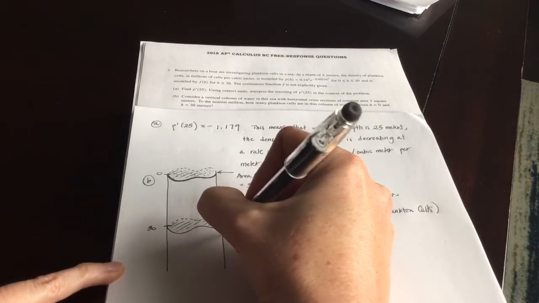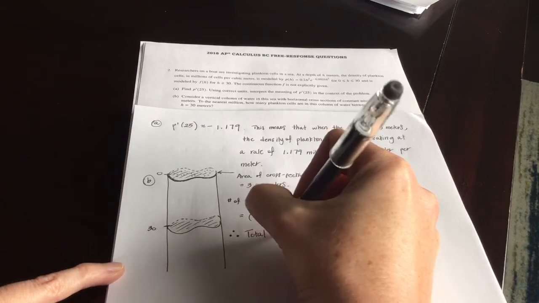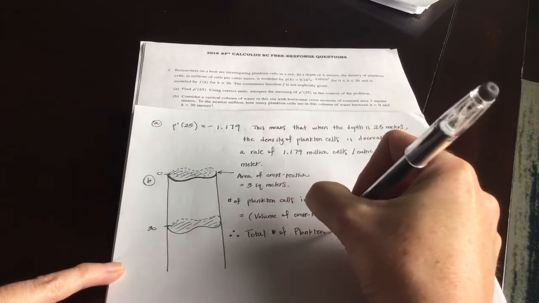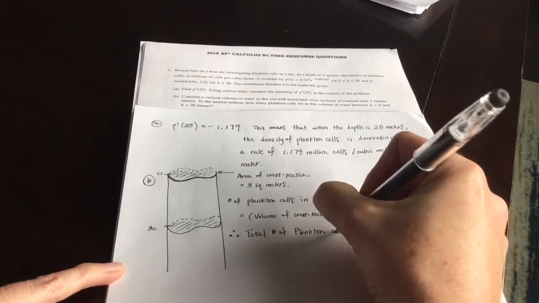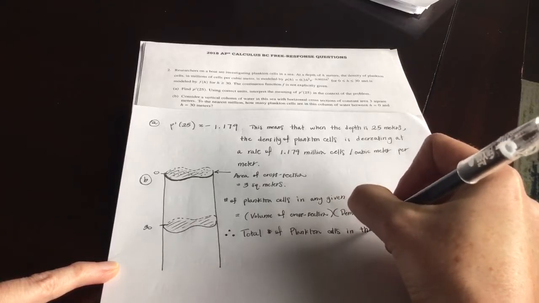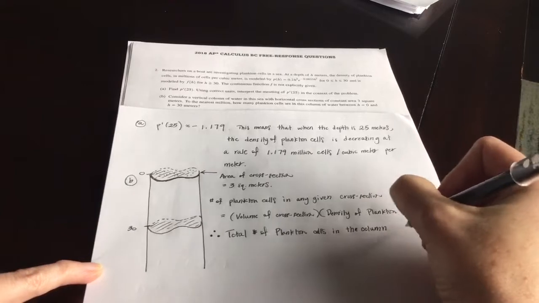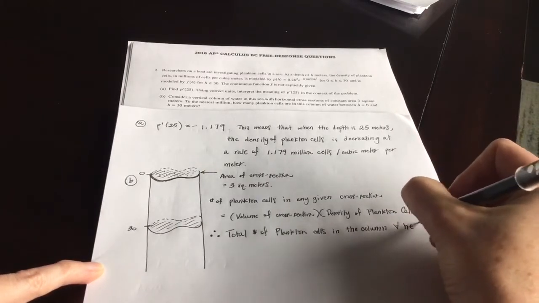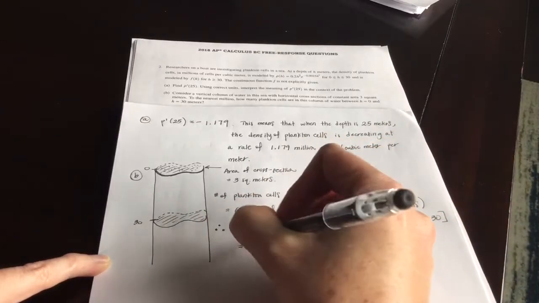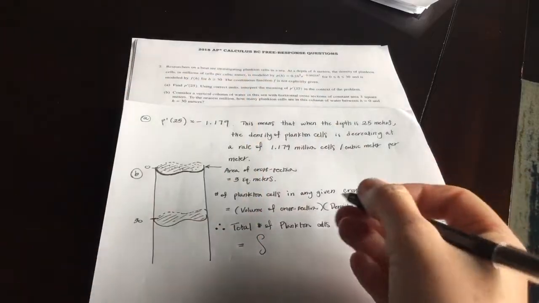And so therefore, your total number of plankton cells, pretend that looks like the word cells, in this column all the way from 0 to 30 would be adding up infinitely many, infinitely thin of these little populations.